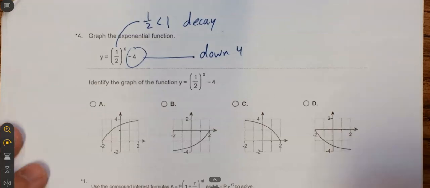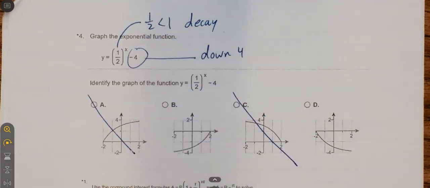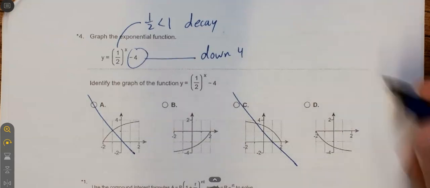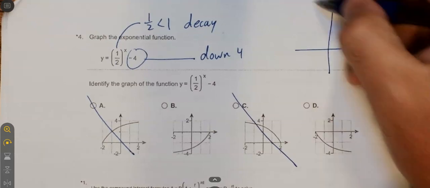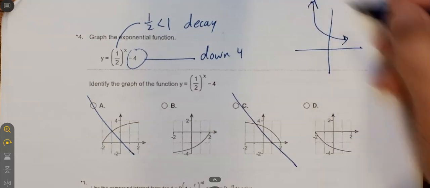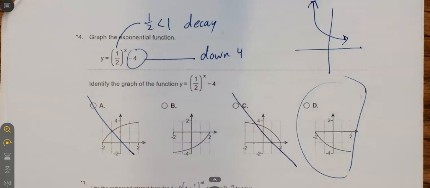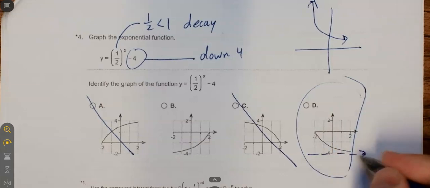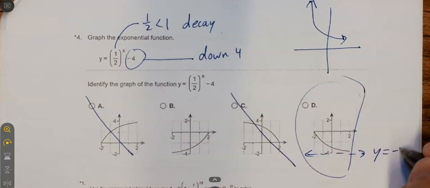Now, I promised you I wouldn't be flipping these things upside down. So, the only one that looks like it's going down, like a decay function, is this one right here, which also got shifted down 4 units because you can see the horizontal asymptote is now down here at y equals -4.